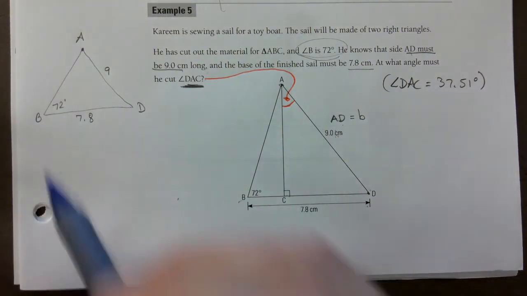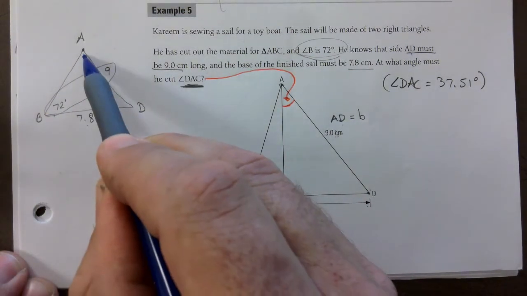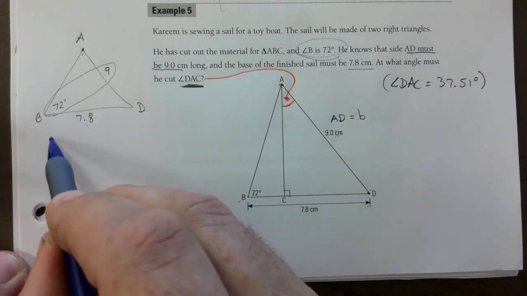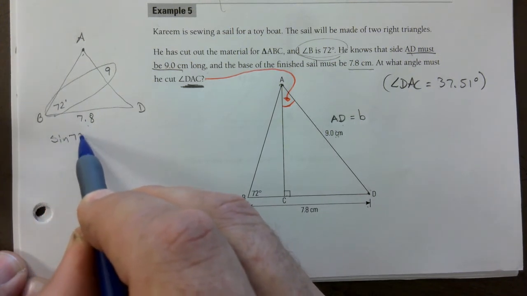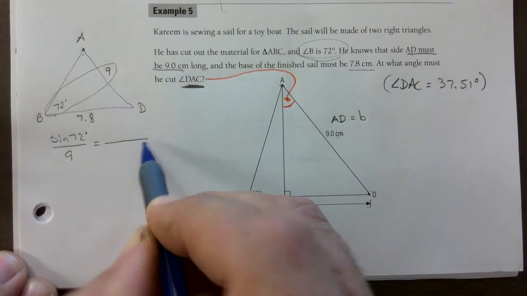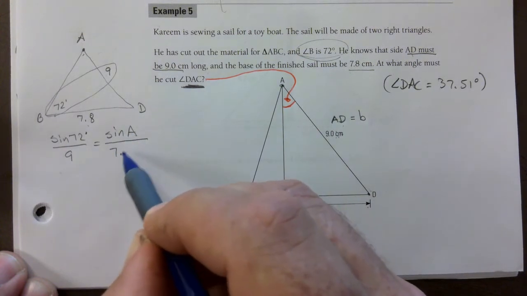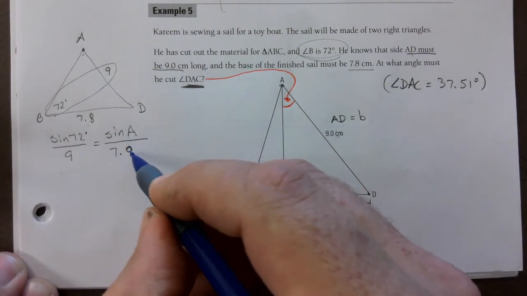So there I have a pair, and with this side I'm going to find that angle. Sine of, yeah, this one is tricky, I get it. Some of you might have done it slightly differently, that's fine. Sine of A over 7.8.